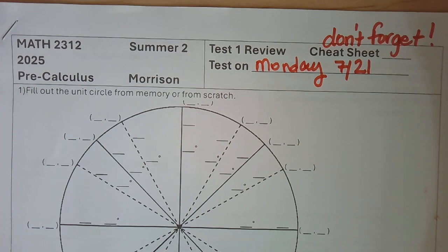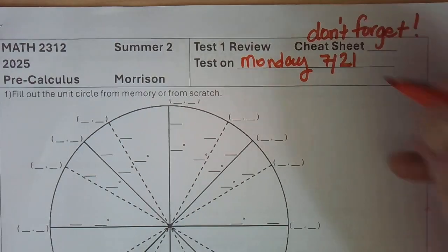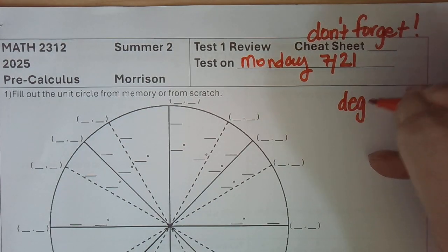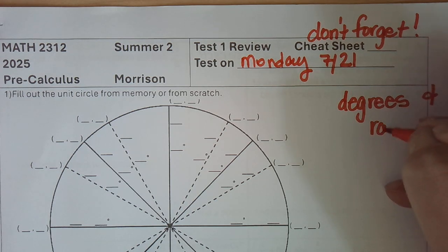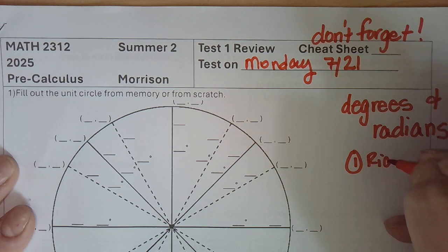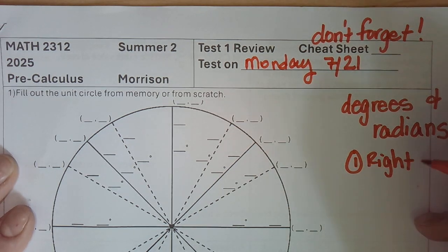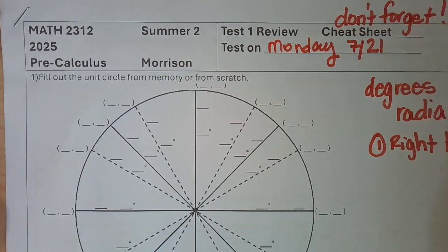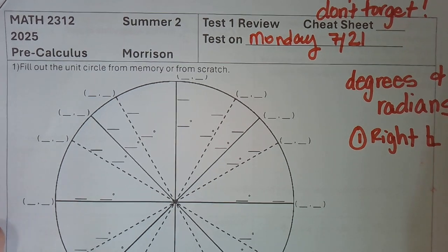I don't really care. Okay, so for number 1, I told you all you have to do is the degrees and the radians. So I'm going to start off with my right angles because I like to start off there.